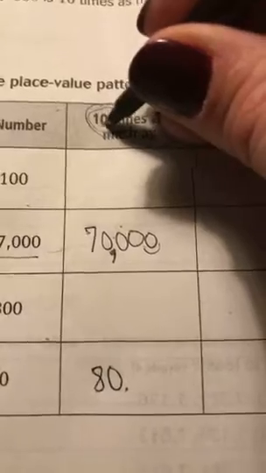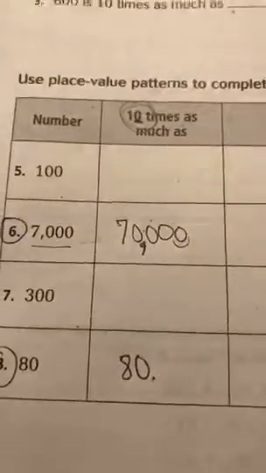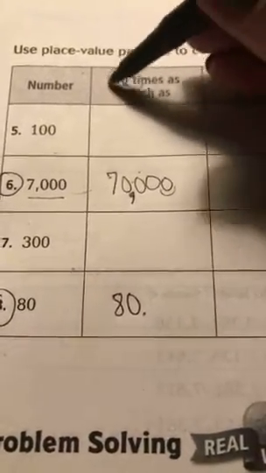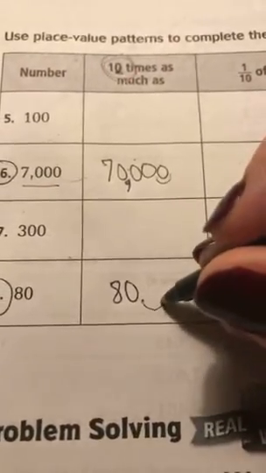And I know if I'm getting 10 times greater, there's a 1 and a 0, which tells me I'm moving over one place value. If it was 100, it'd be 2 place values. But there's 1 zero, so I'm moving over one place value. And because I'm multiplying it by a whole number or a number greater than 1, my answer is becoming bigger.